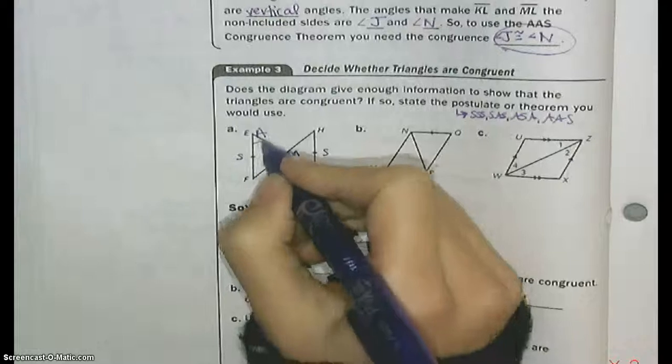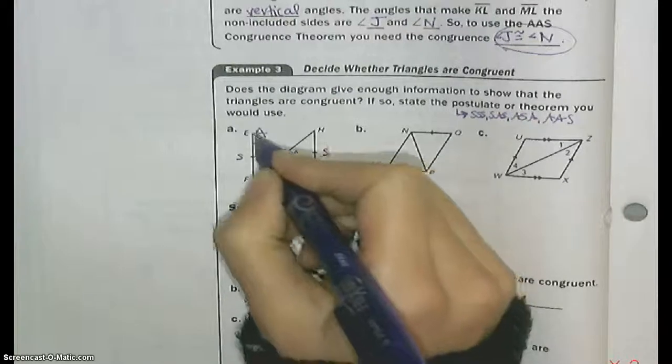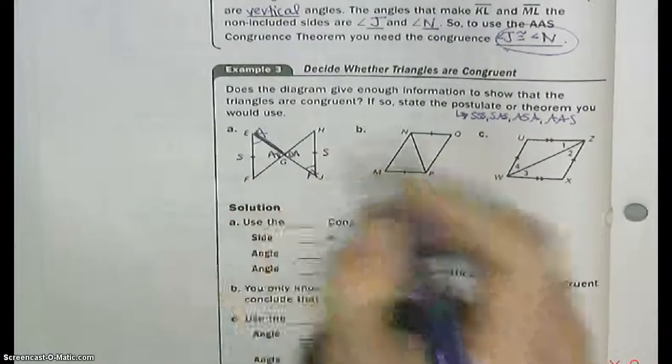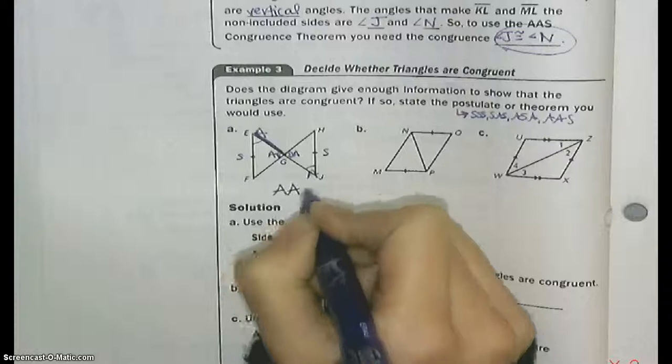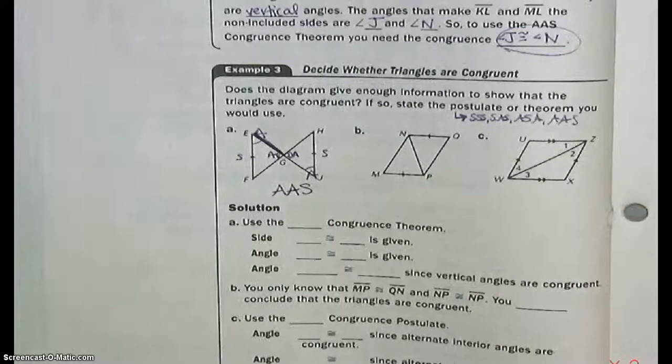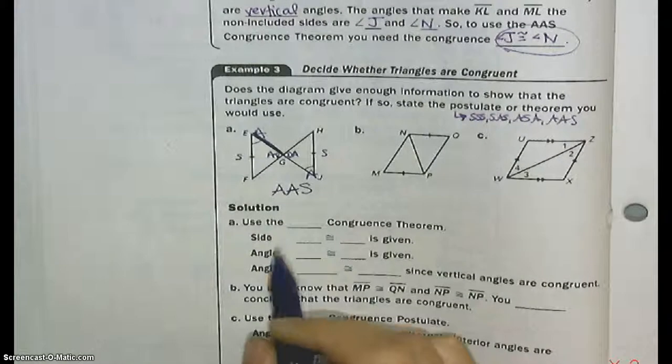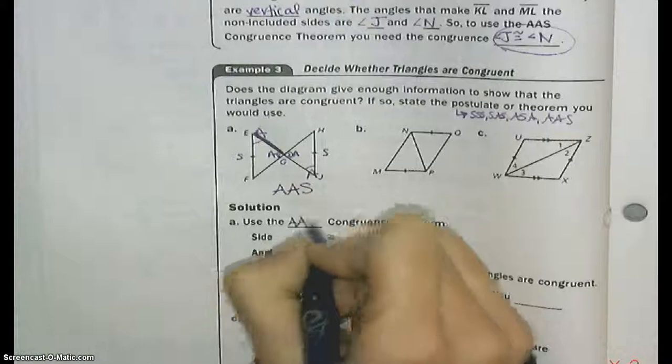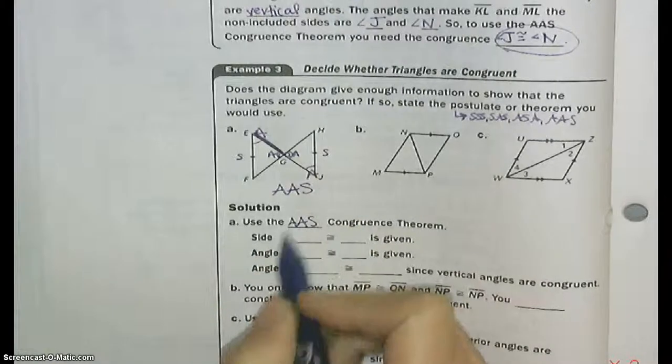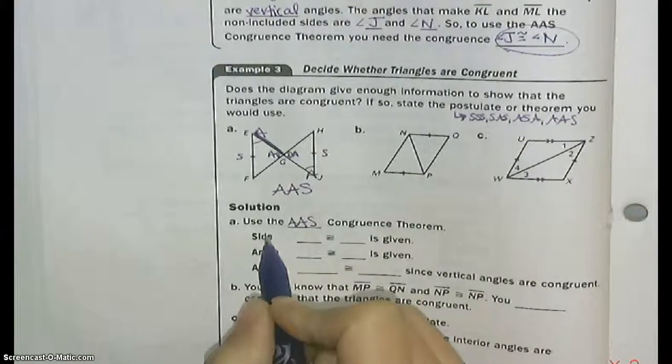Well, here's the side in between the A's. So this is angle, angle, side. So now we need to list all the things that we used. See, if we did two angles and a side, we need to talk about two angles and a side.